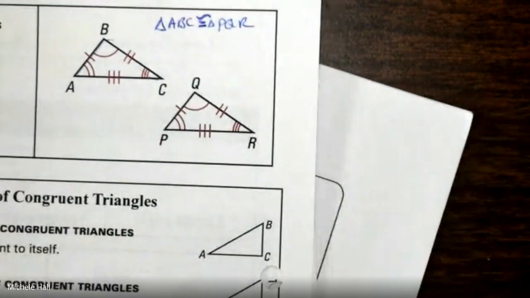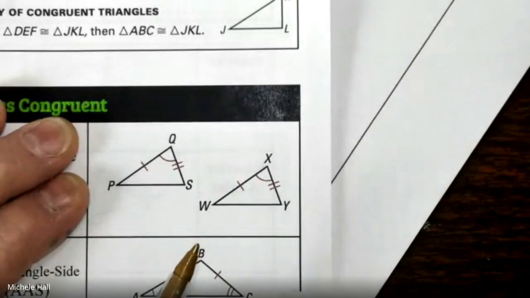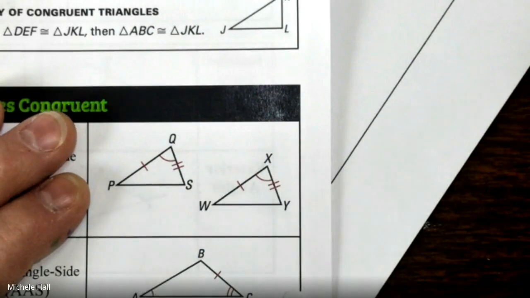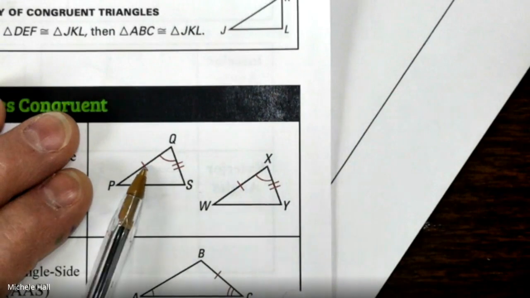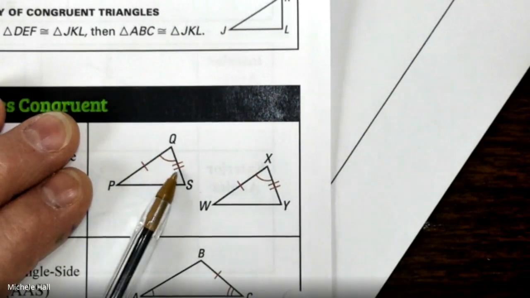Well, that's going to be still true when we're looking at all the parts and we have to name what it is. It's not side, side, side. It's 2 sides and an angle. But how do I say that? You have to go in order. Ready? It's always going to be side. What comes next? Angle. And then what comes? Side. This is side to the angle to the side.